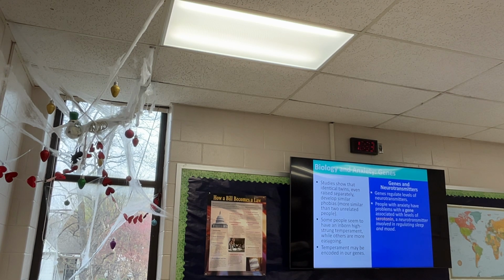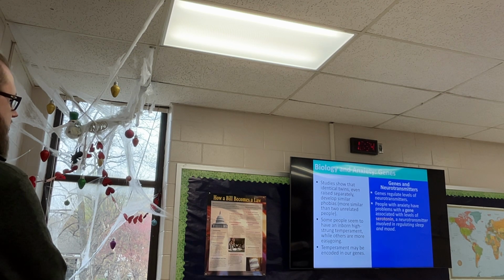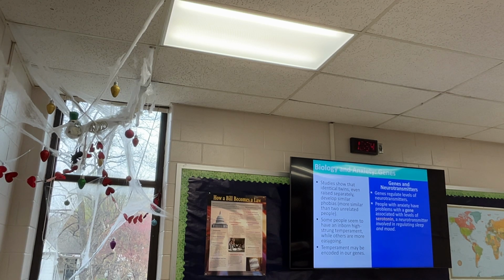So people with anxiety have problems with a gene associated with the levels of serotonin. That's one of the neurotransmitters that's involved in sleep and moods. So it seems like they have found in some different studies a way to say, hey, if someone's got a certain genetic makeup, it does seem like that affects their serotonin levels. And we know that serotonin does have an effect on mood and a person's anxiety.